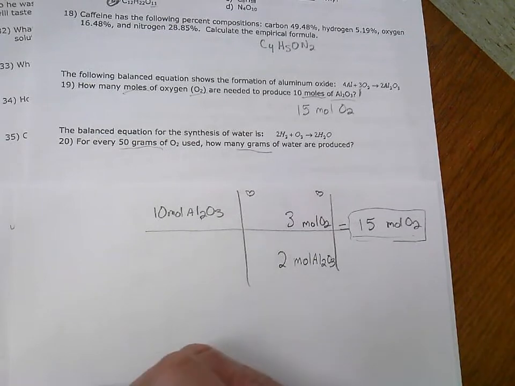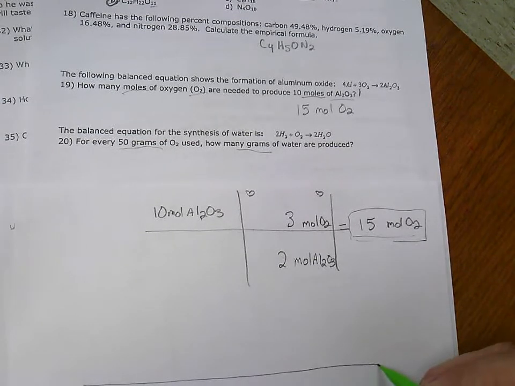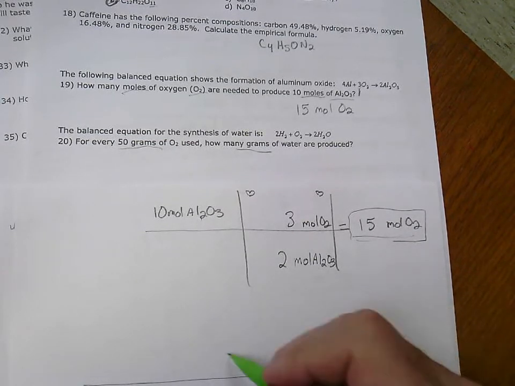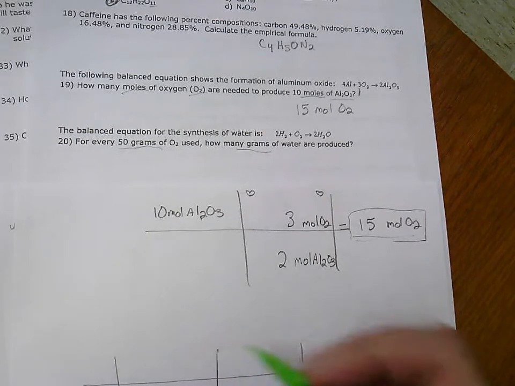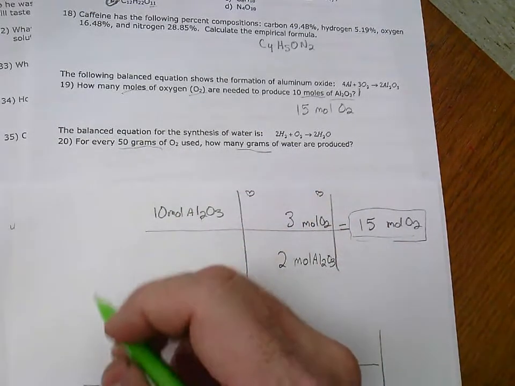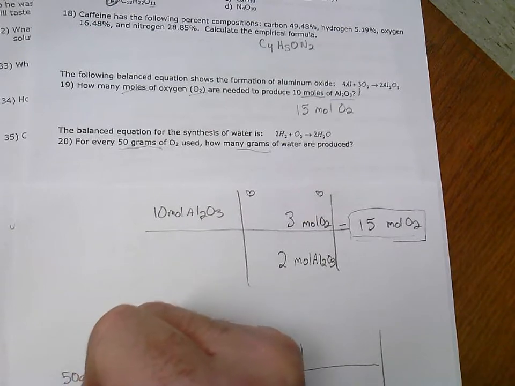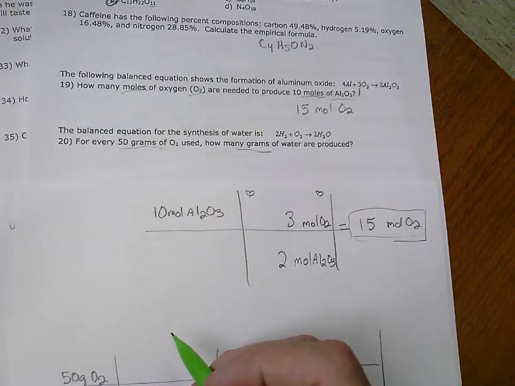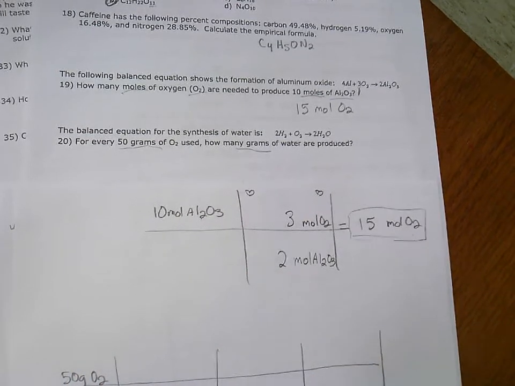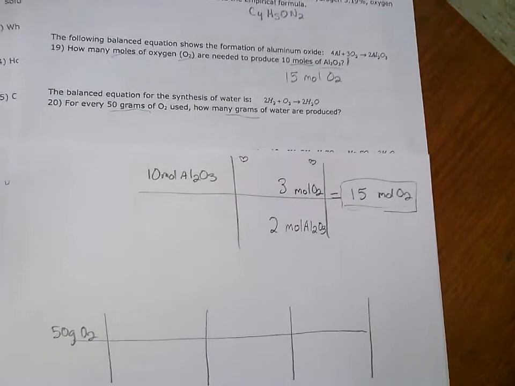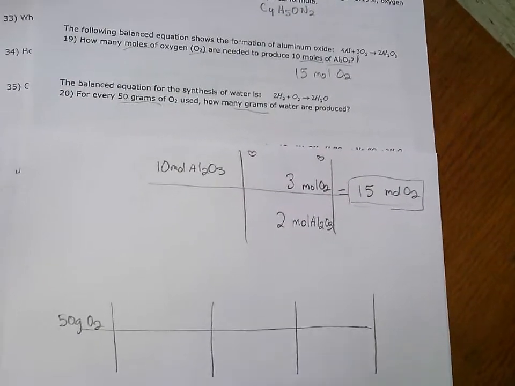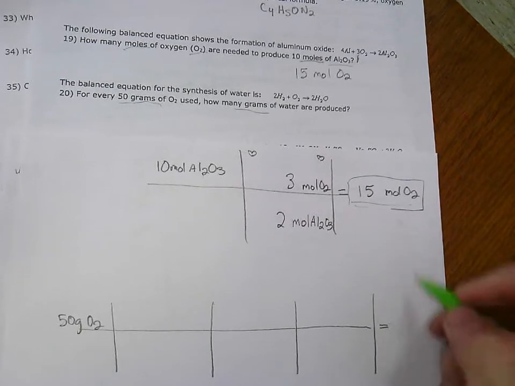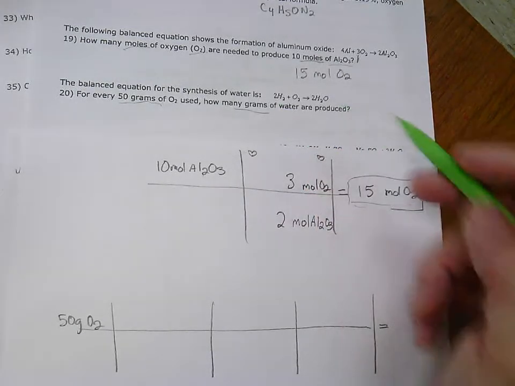So we got to do 3 boxes. 1, 2, 3. And we're starting out with 50 grams of O2. 50 grams of O2. Oops. We got to move this down a little bit. Okay, there we go. 50 grams of O2, and we're going to end up with grams of water.